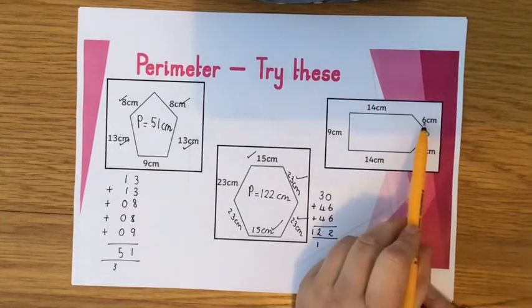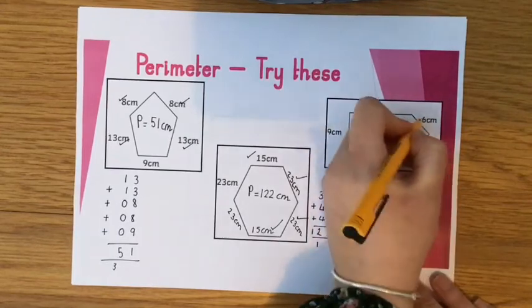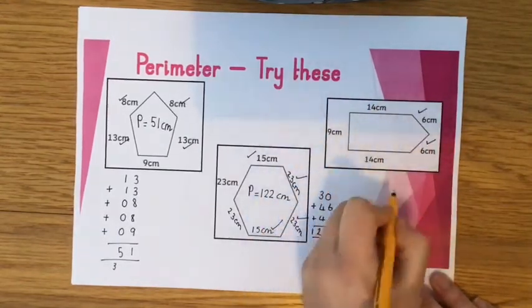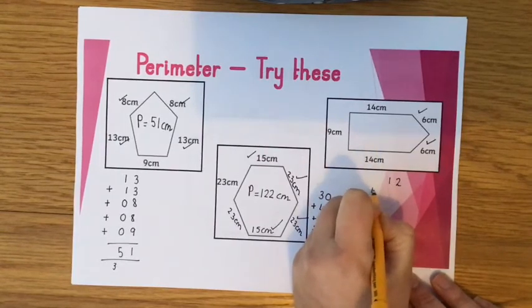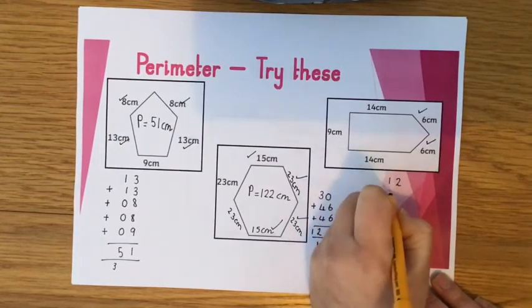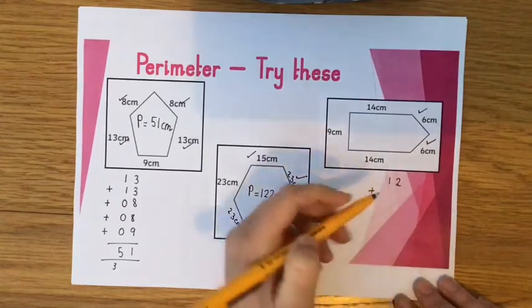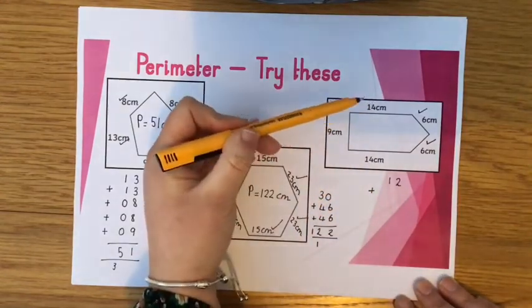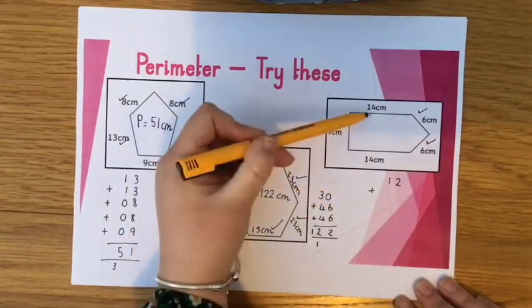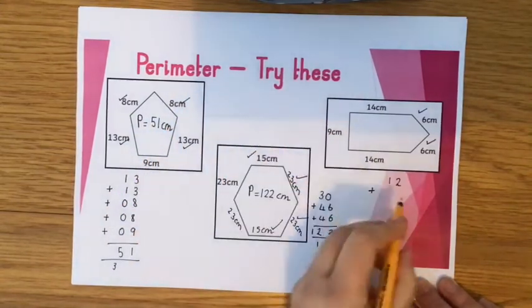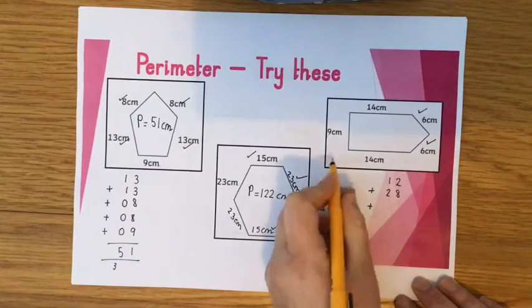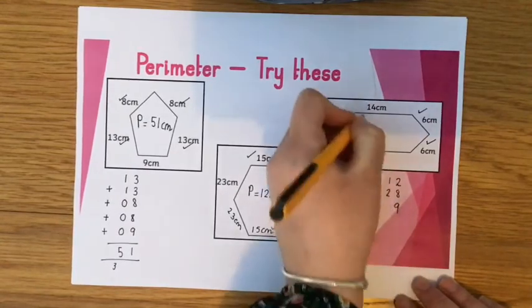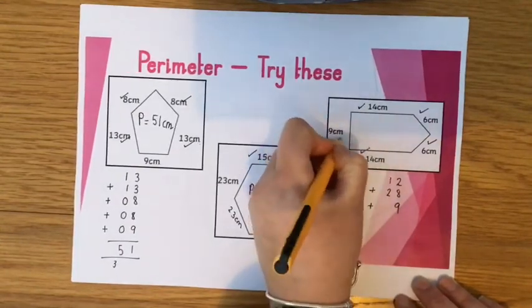So I know that 6 plus 6 is 12. So I'm going to tick those off. So I've got 12 plus 14 and another 14. Again, I can add these by doubling them. So 10 plus 10 is 20, 4 plus 4 is 8. So 28 plus 9. Okay, so I've added all of those up.